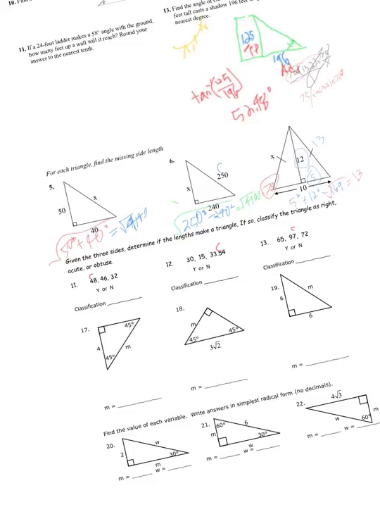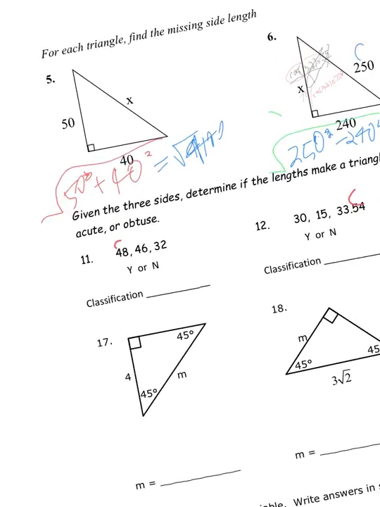Okay, I typed in 46 squared plus 42 squared, and then I typed in 48 squared. And 48 squared is smaller. Excuse me. So this is acute. Oh, and I forgot to check: given the three sides, determine if it can make a triangle.